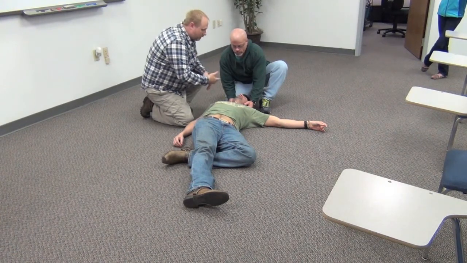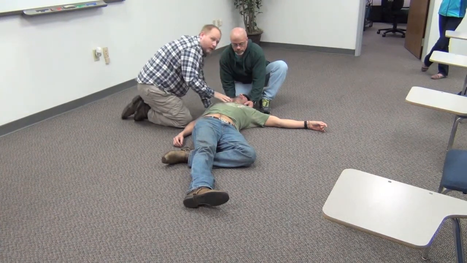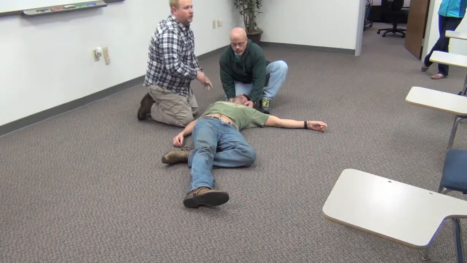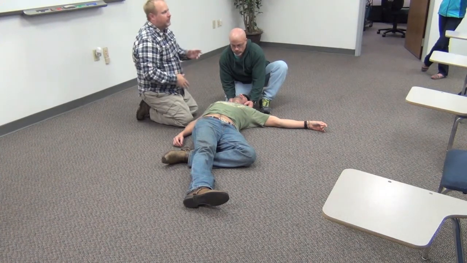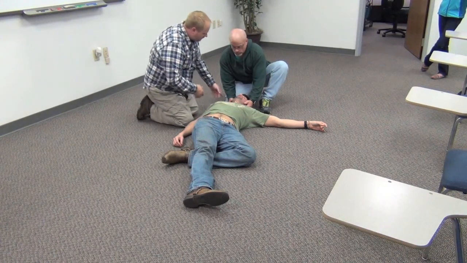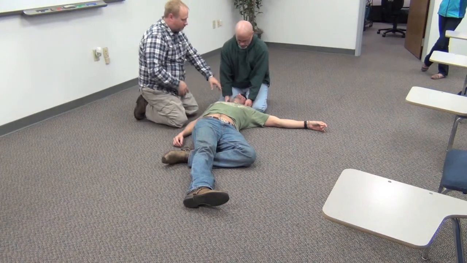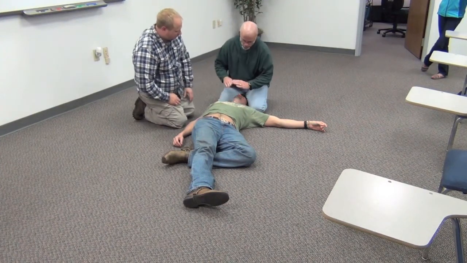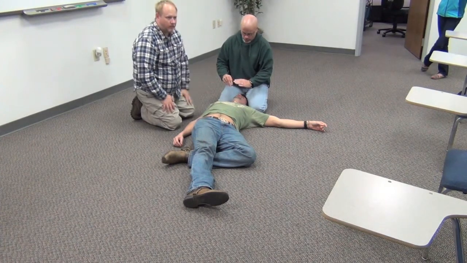Then I'm going to assess breathing. I'm going to listen and feel for breathing. I'm looking at the chest, and because he has altered mental status, I'm going to say he's breathing rapidly. It's an alteration of breathing. I'm going to have my partner assume holding C-spine using his knees, and he's going to pretend like he's going to ventilate with a bag valve mask. Okay? So we're ventilating with a bag valve mask.